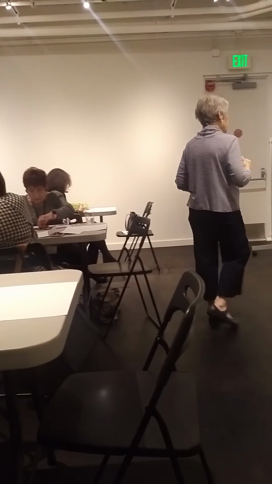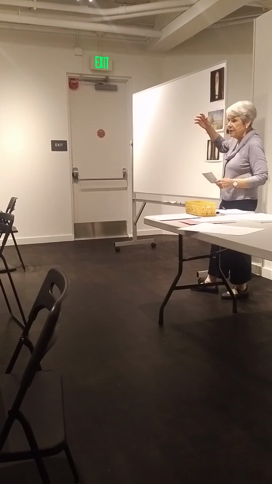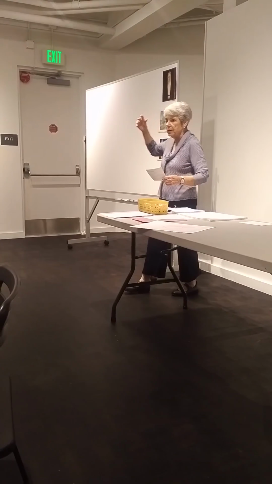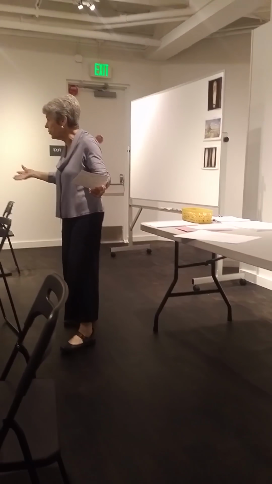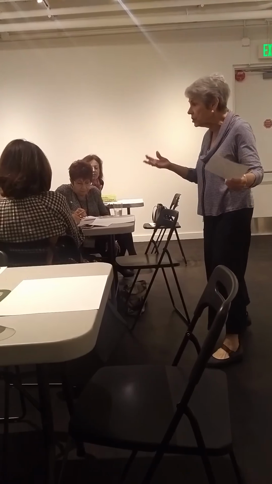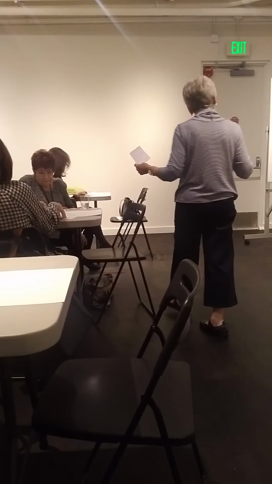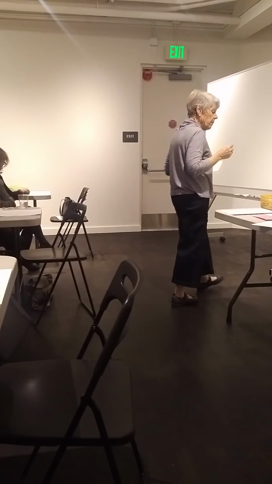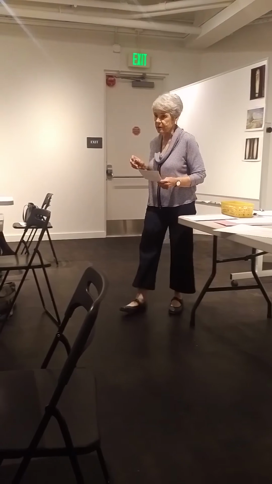Is it going to be hanging on a wall? And which wall? Is it going to be in the center of the room? Is it going to be against a wall? Think about where you want to put your object and make some marks that would indicate where that object is.